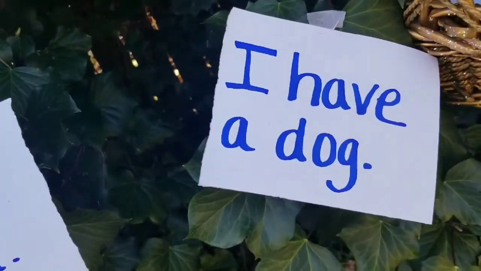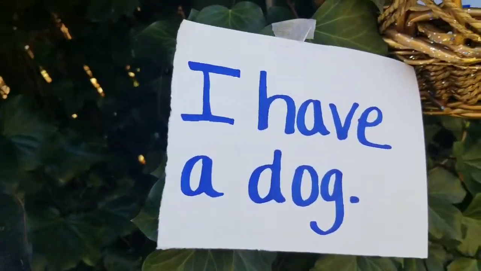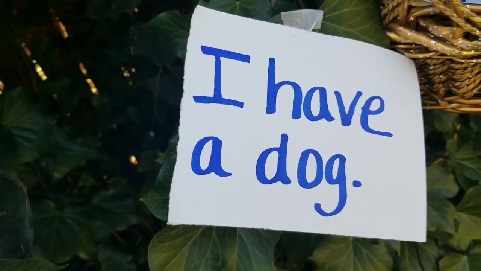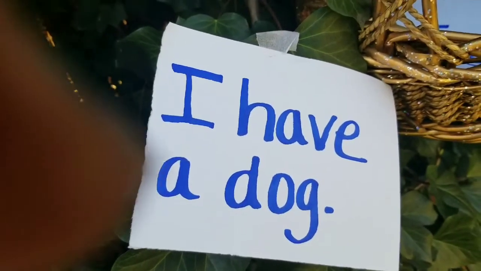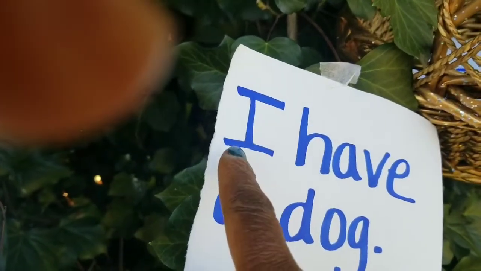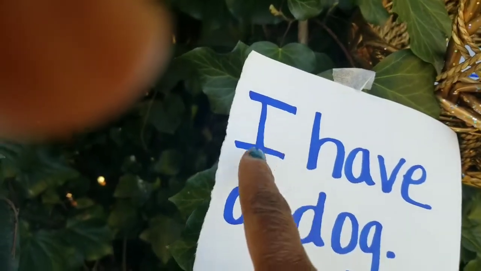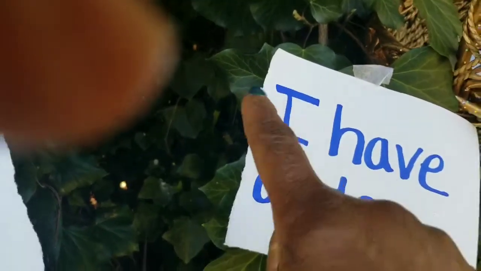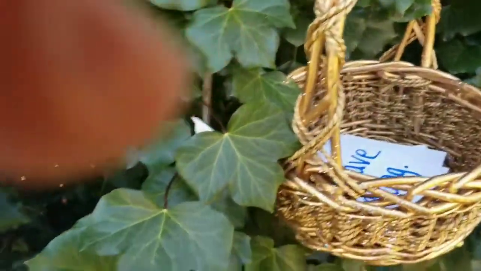Here's another. "I have a dog." Is that correct? It ends in a period. All the words are spelled correctly. And guess what? The pronoun I, there it is, capitalized. Always, always, always capitalize the pronoun I when it's a word. Yes, "I have a dog." We can take this off and put it in our sentence basket.